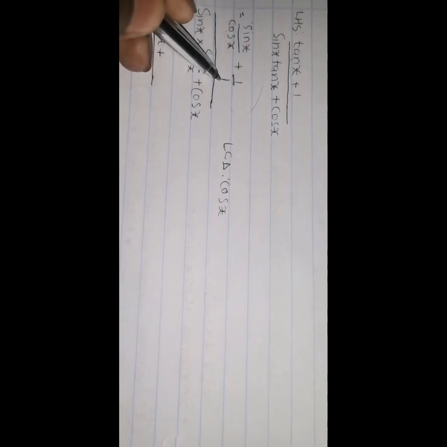You must remember that, guys. After you have found the LCD by multiplying your denominators, you put it on this position. Then you're going to see our LCD divided by our denominator times our numerator. Cos x divided by cos x is 1. 1 times the next is sine of x. Plus cos x divided by 1 is cos x. Cos x times 1 is cos of x.